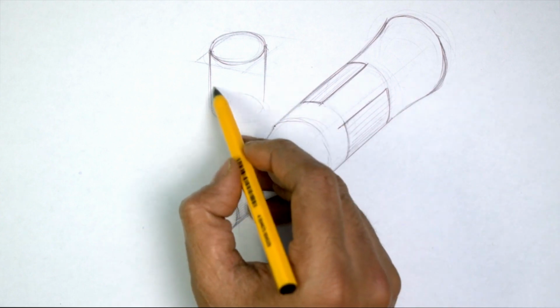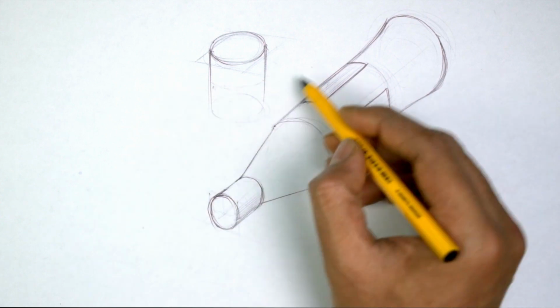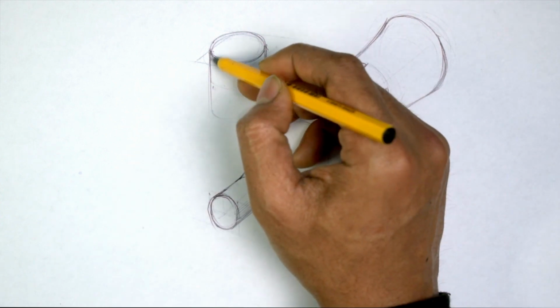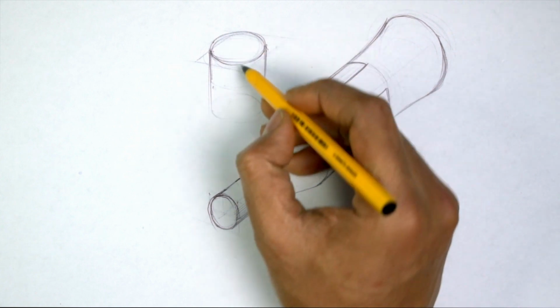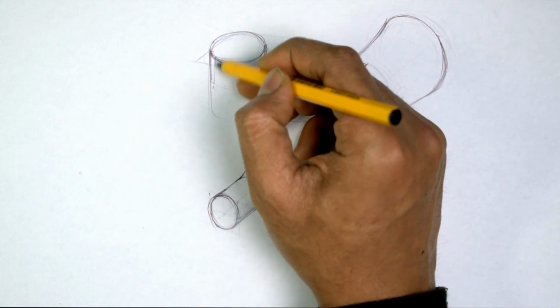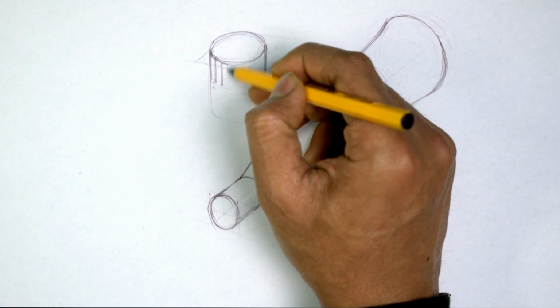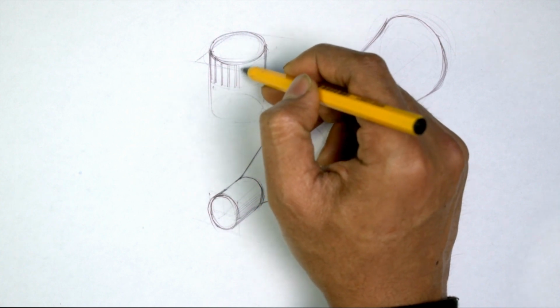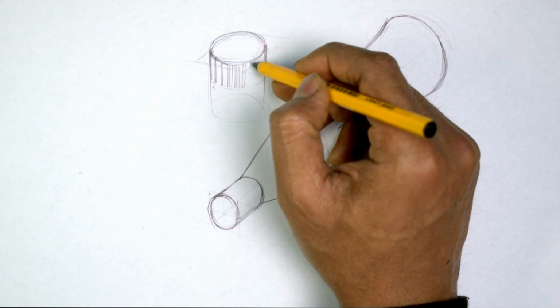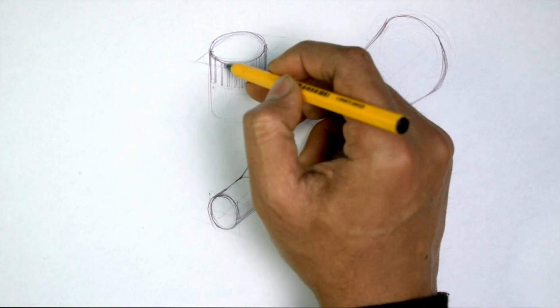Now I will draw the cap height, and I will leave some space between the neck of the bottle and the cap. So this is how you can present your products. If you want to color, you can do that as well.